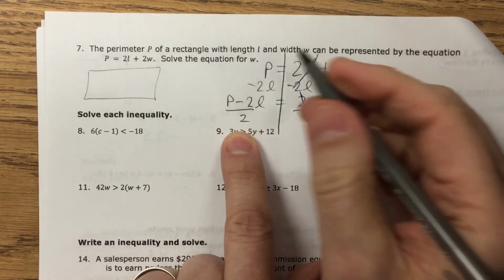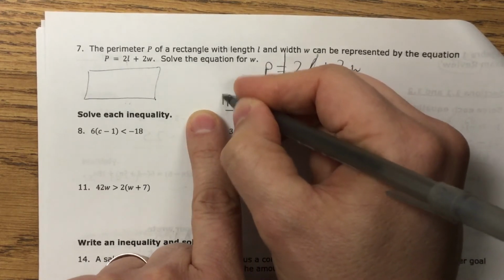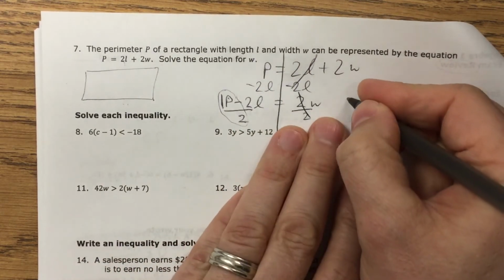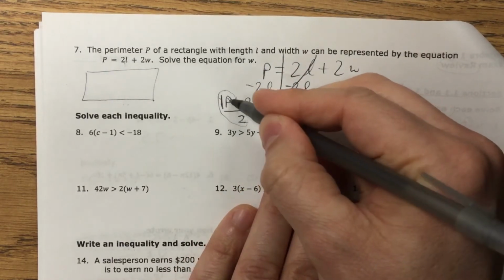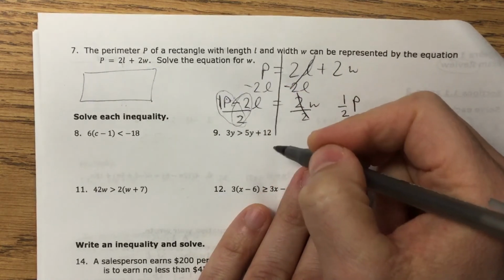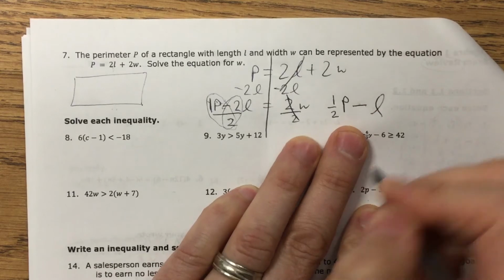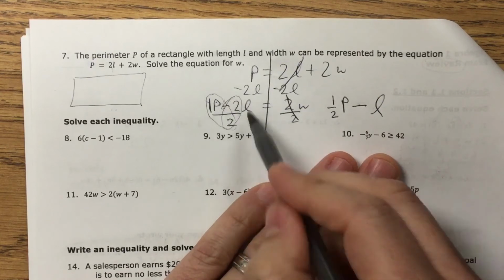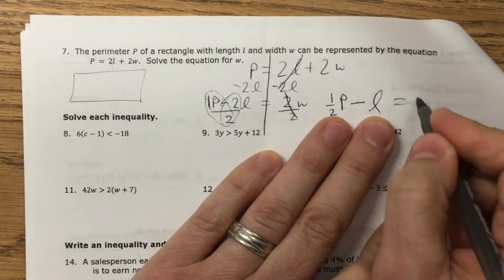Now, if you think of this, this is P divided by 2. Well, what number's in front of the P? 1P, right? So I could simplify that by writing it 1/2 P. That's 1 over 2 with the P multiplied to it. Now what's negative 2 over 2? That reduces to 1. So that becomes 1/2 P minus 1L, or just minus L. This is mathematically fine, but it's not simplified. This is simplified. And what does it equal? It equals W.